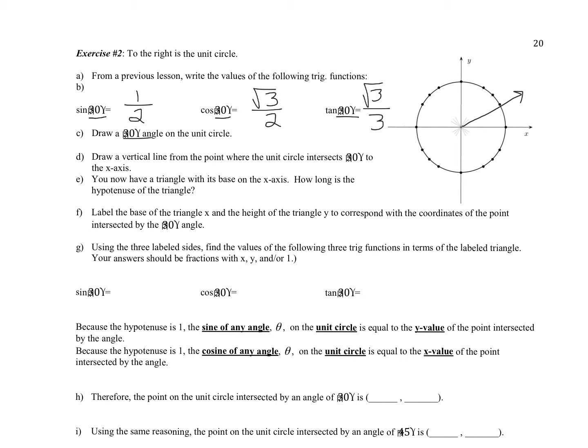So there's our 30-degree angle. We're going to draw a vertical line from the point where the unit circle intersects 30 degrees to the x-axis. You now have a triangle with its base on the x-axis, so this should look familiar. How long is the hypotenuse of the triangle? So we know since this is the unit circle, it's the radius also, so that's 1.